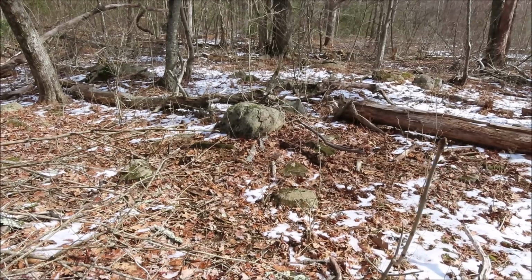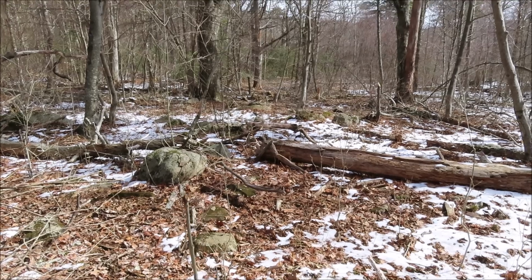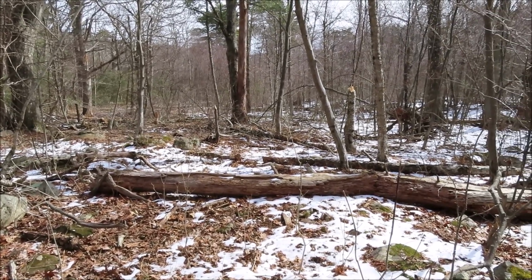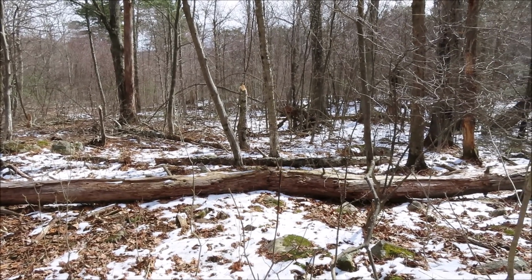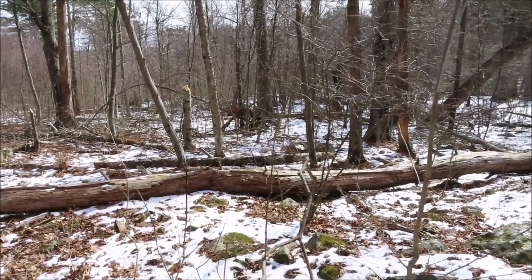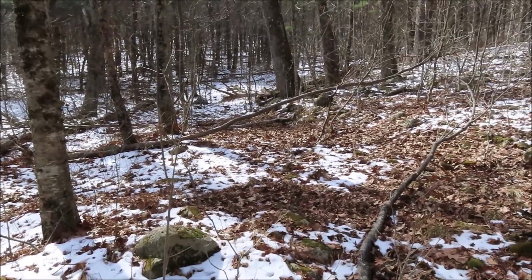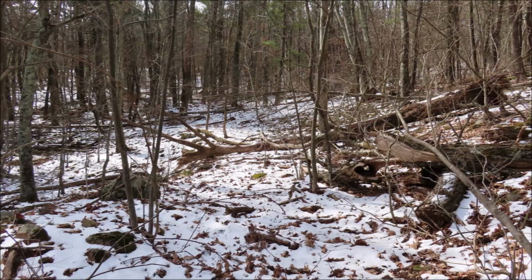When it's just that kind of gray rock, there's so many of them, they just pile them up. But I don't see any of that stone like in the pictures. So it's possible they dismantled the thing and hauled off the stone. Anyway, that's the way out of here, so I'm going to start heading back towards my car.